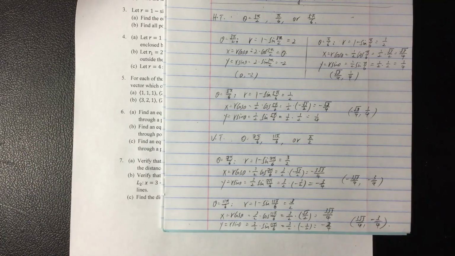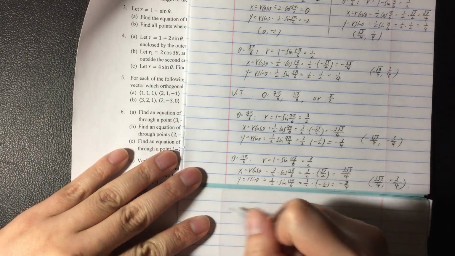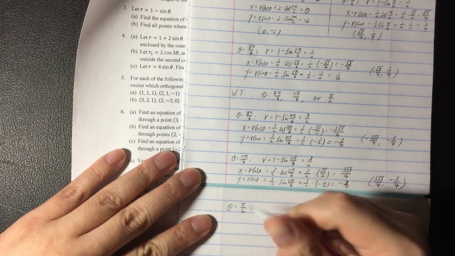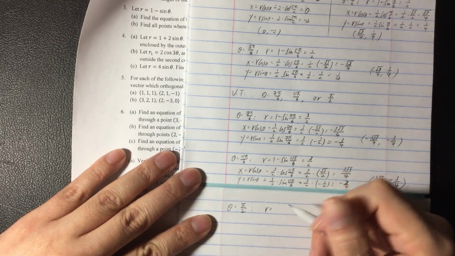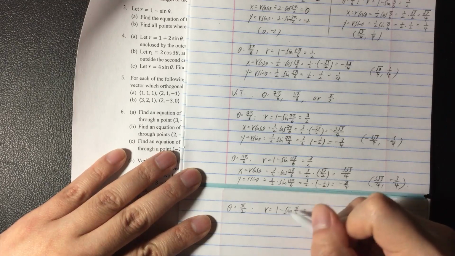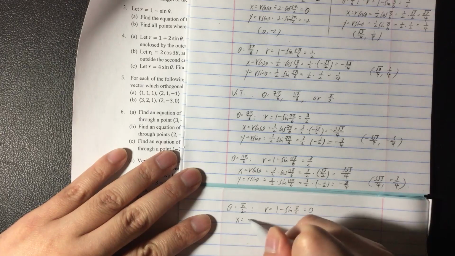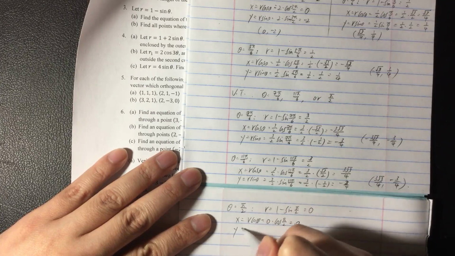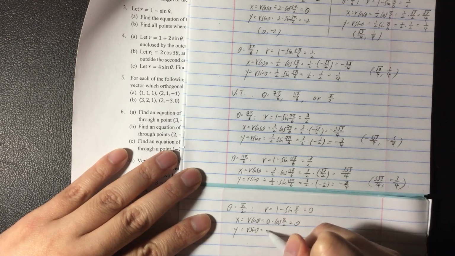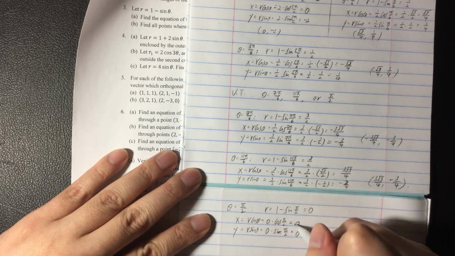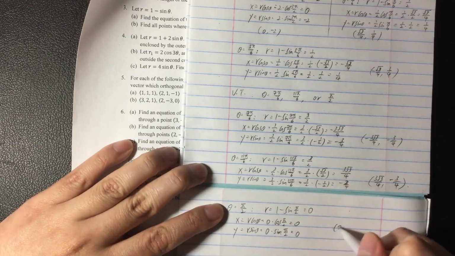Next, when theta is pi over 2, r is 1 minus sine pi over 2. Sine pi over 2 is 1. 1 minus 1 is 0. X is r cosine theta, which is 0 times cosine pi over 2, which is 0. Y is r sine theta, which is 0 times sine pi over 2. Sine pi over 2 is 1. 0 times 1 is 0. So when theta is pi over 2, the point on the curve is 0, 0.